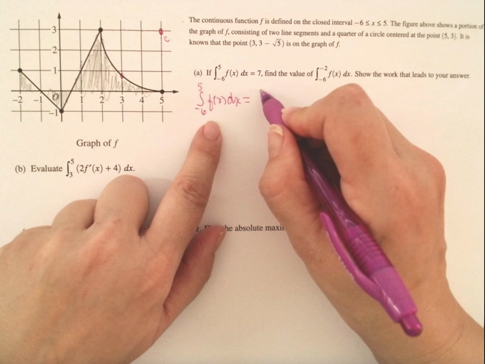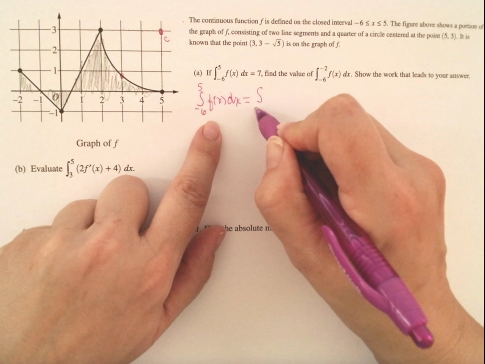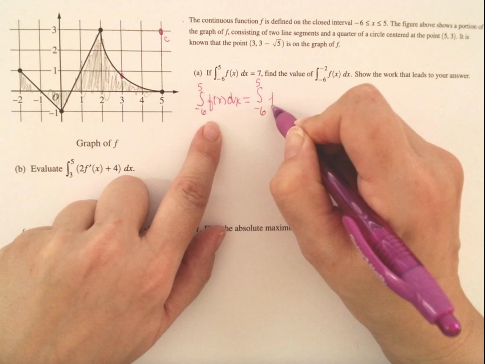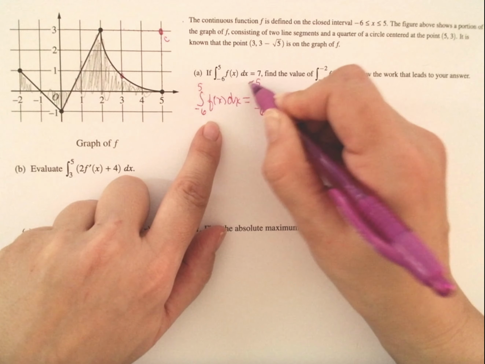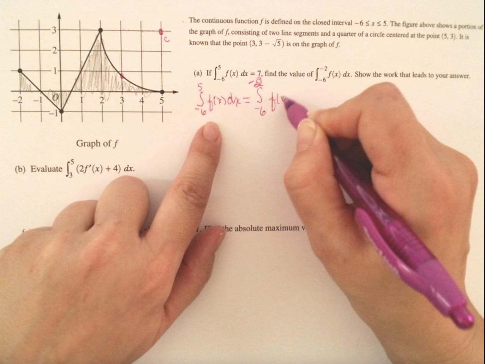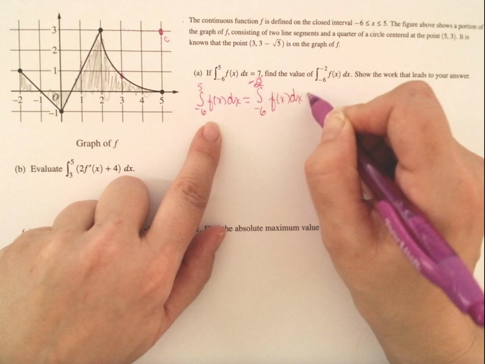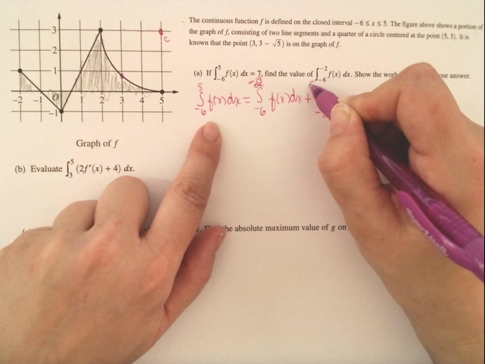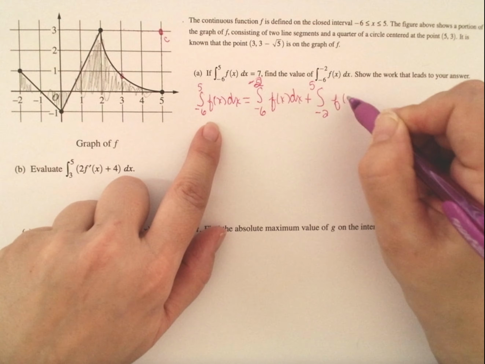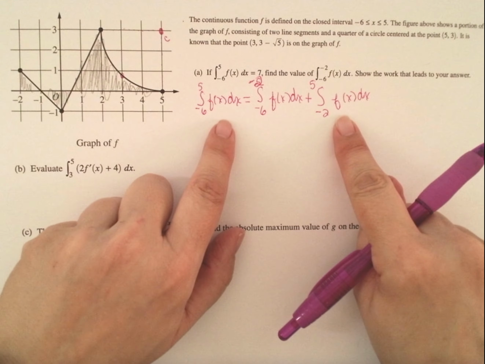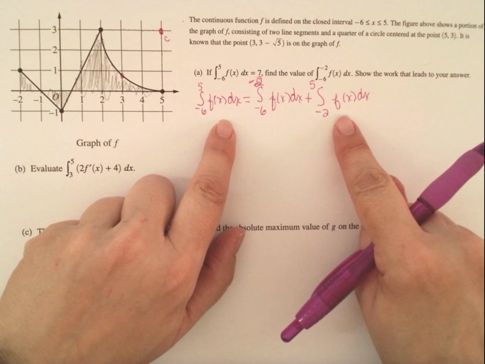So I'm going to break it up into the integral I can't see, which is -6 to -2, f of x dx, and if I add to it the integral from -2 to 5 of f of x dx, those two integrals together would equal the entire integral.